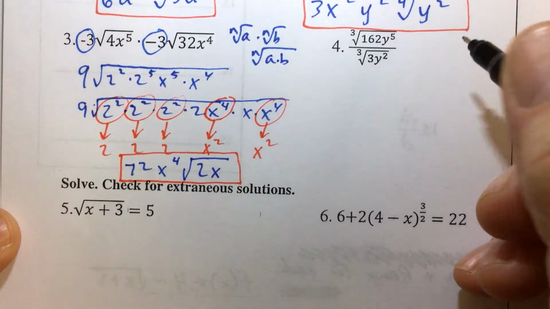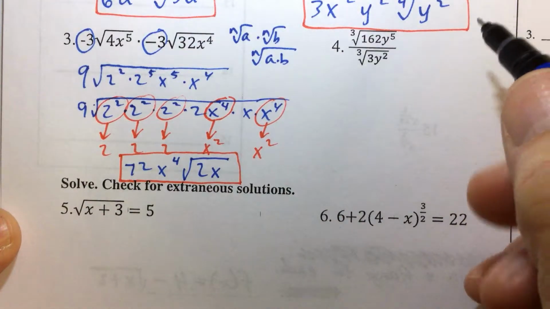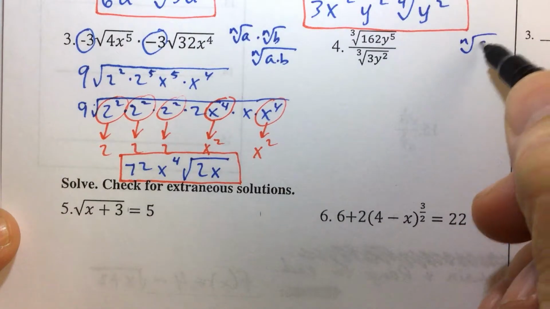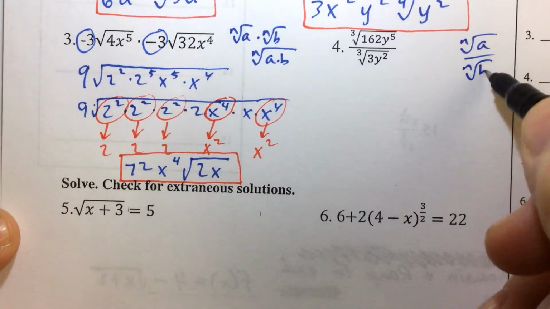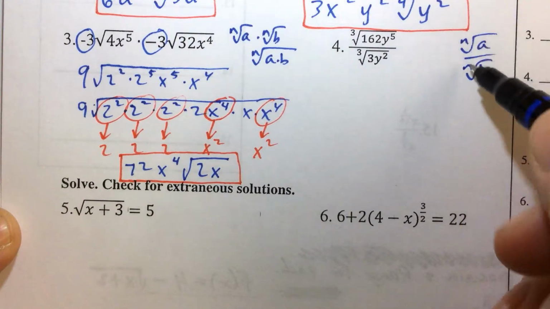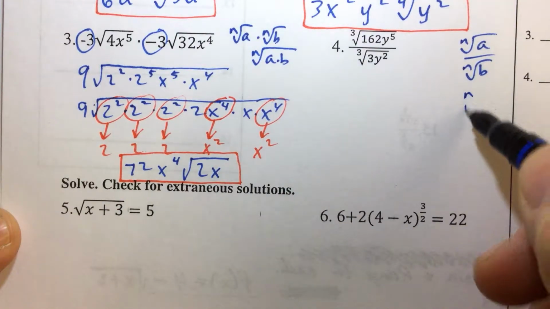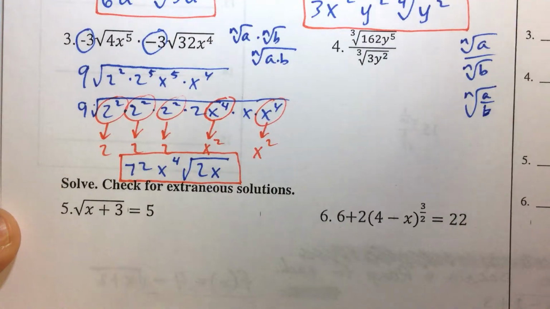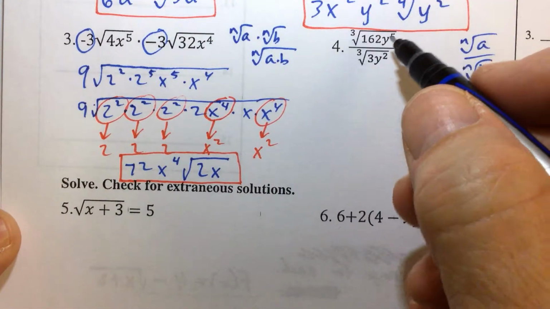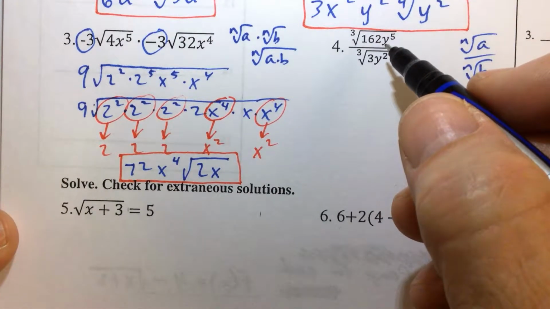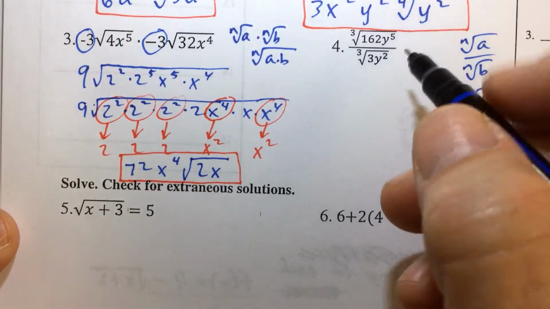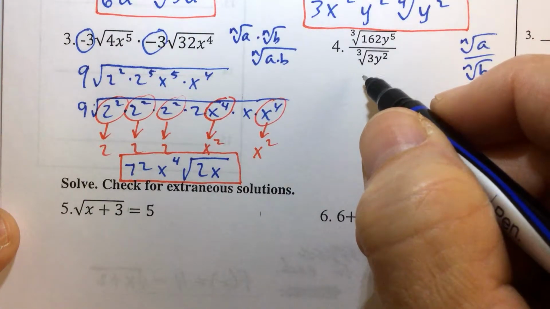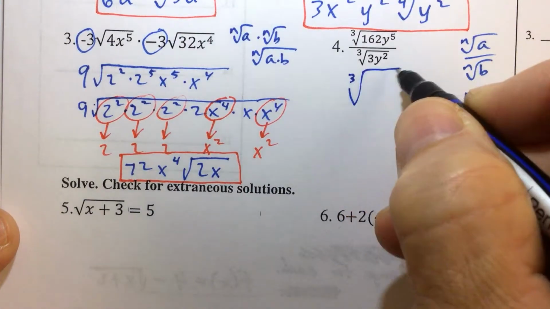So then for number 4, when we have division, we know that big idea is that when we have the same root on top and bottom, we can put both the numerator and denominator under the radical. So let's think about this here. What's 162 divided by 3? 54. So let's write this all under the cube root.